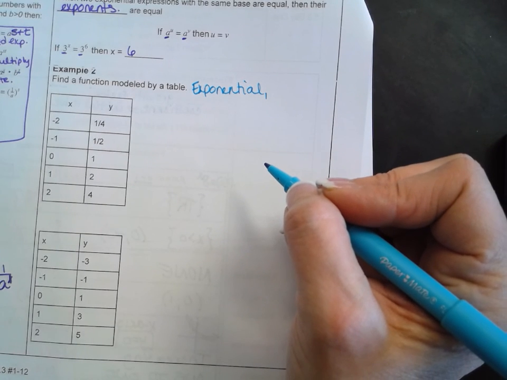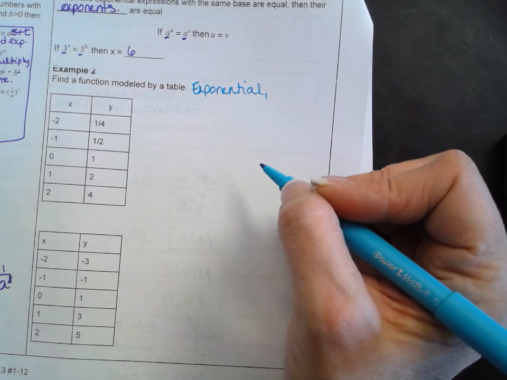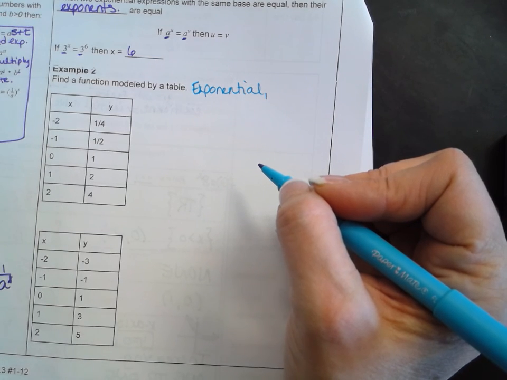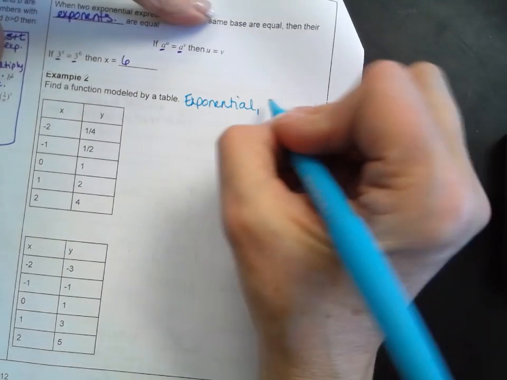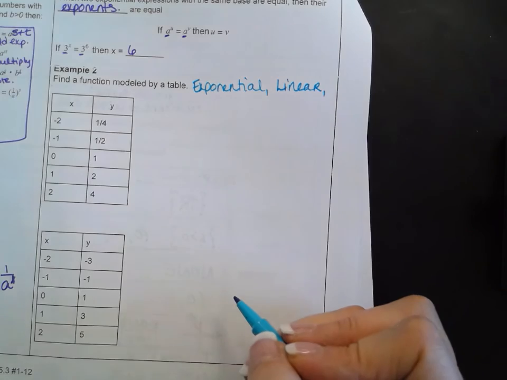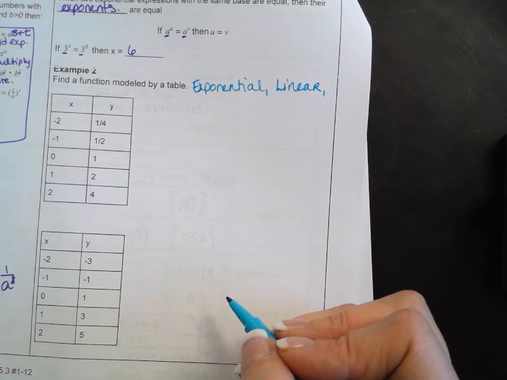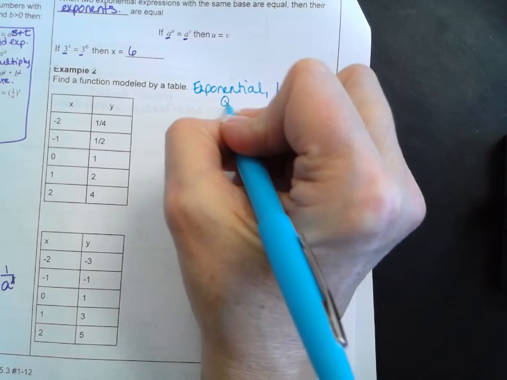What's the very basic linear function that you did in Algebra 1? Linear equations. Absolutely. Okay. And then what other kinds are there? We did parabolas. What are they called? Or quadratics. Okay.